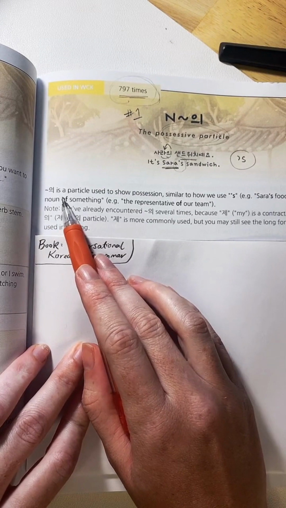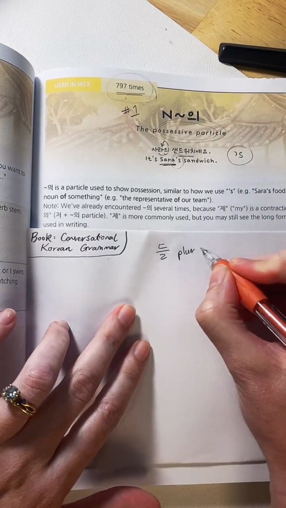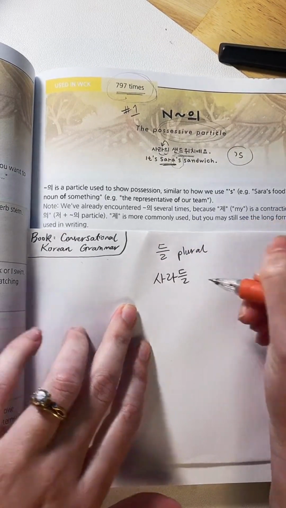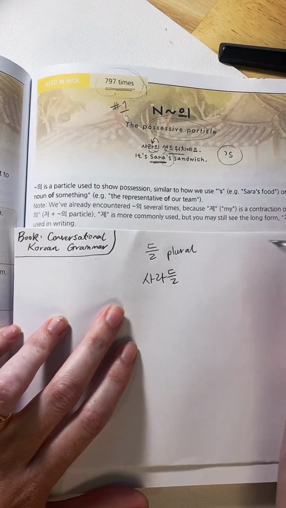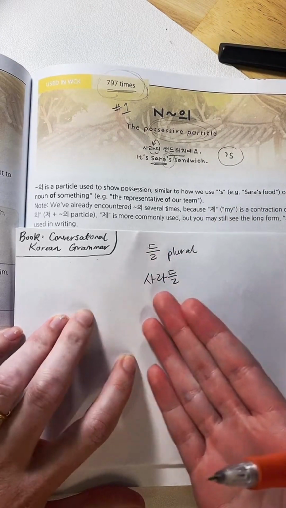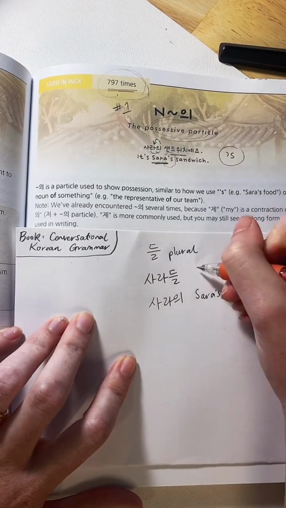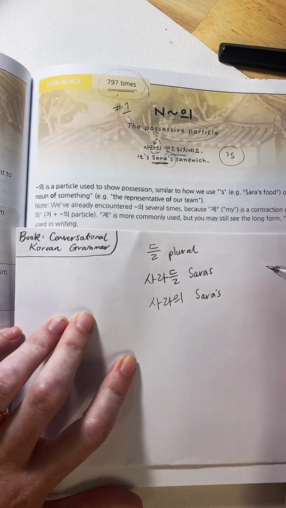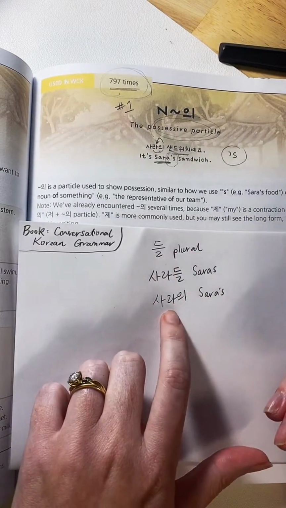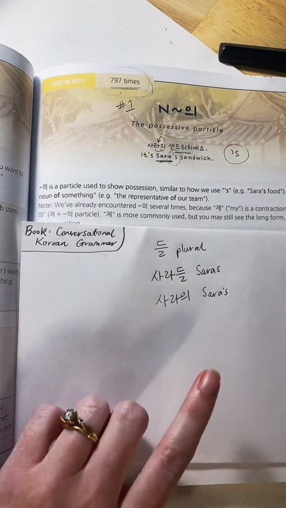How is 의 different from 들? 들 is plural. So 사라들 would mean multiple Sarahs. So you have multiple people called Sarah in a group. That would be 사라들. 사라의 is Sarah's. This one means multiple Sarahs. This one means Sarah's thing. Sarah's pencil. Sarah's pizza. Sarah's sandwich.